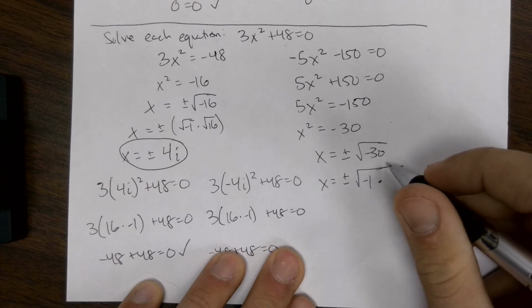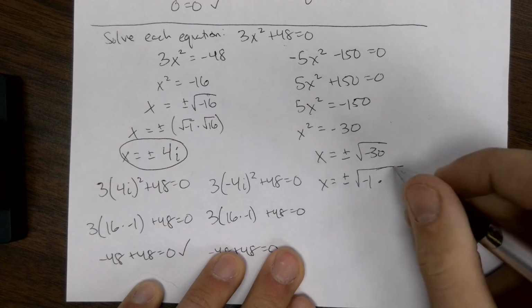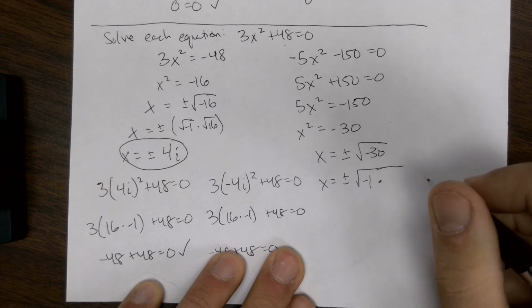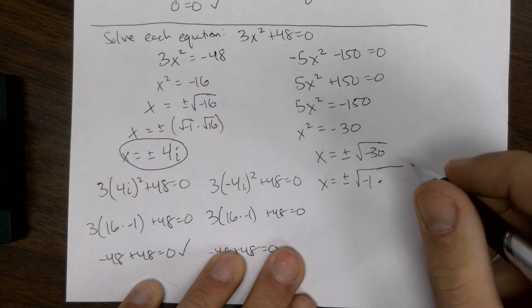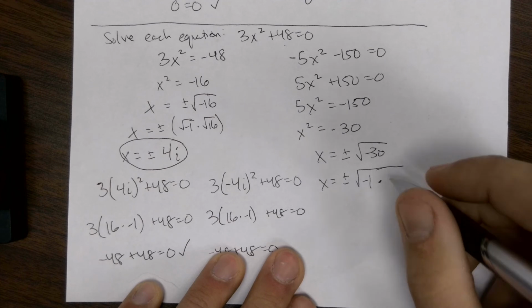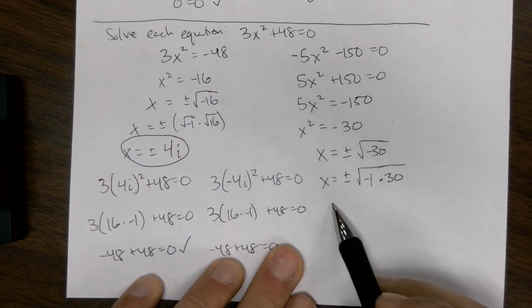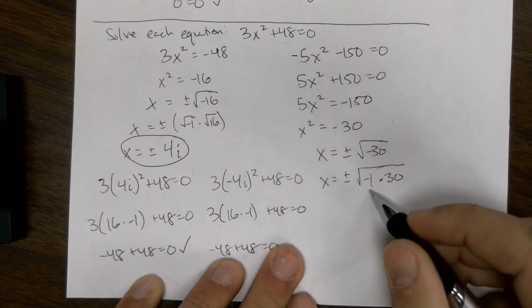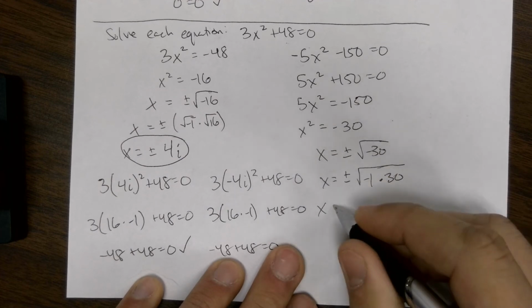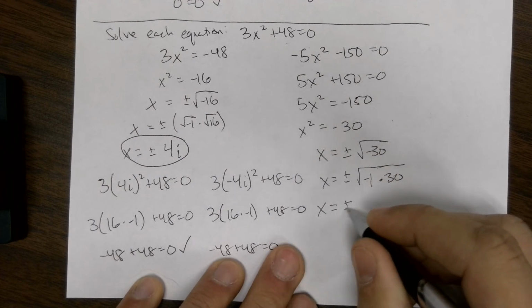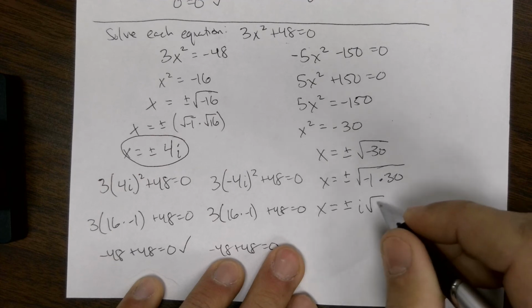Does 4 work? No. Does 9 work? No. 16? No. Well, I guess a square doesn't really work in this case. That's okay. 6 and 5, so I'm really just left with this. So the negative 1 can be pulled out, so this will be plus or minus i root 30.